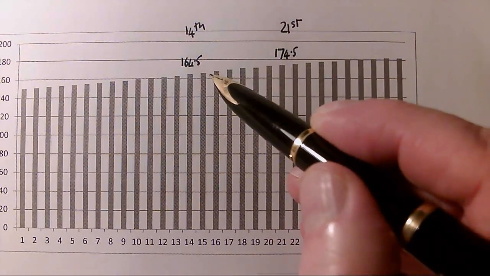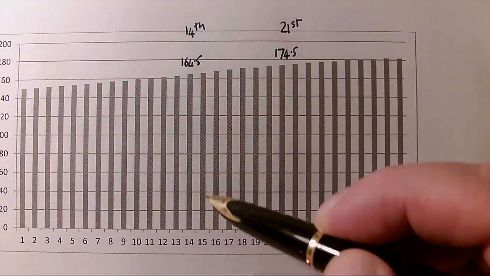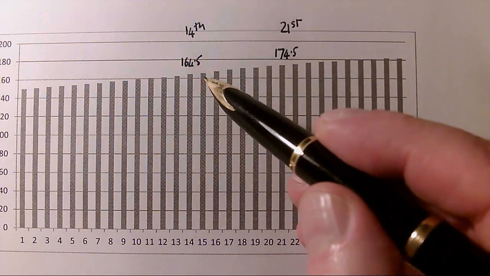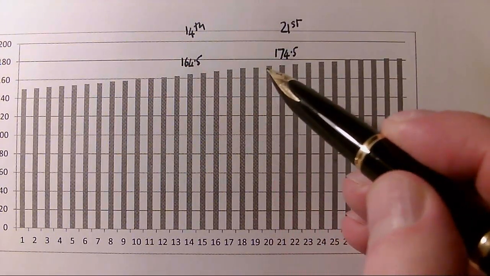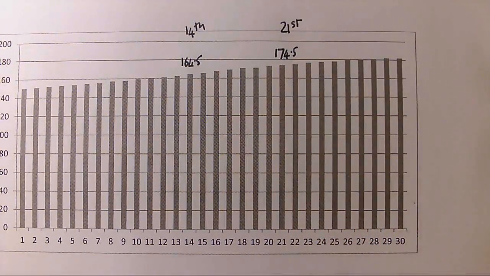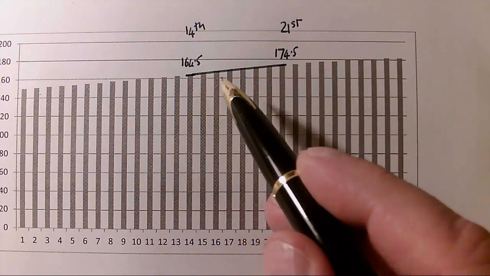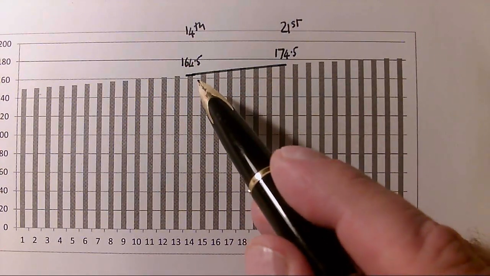And I want to estimate the height of this 15th person. Now, the table gives me no information about where the heights are here, what they are, but most of the time, I'll expect them to go up fairly steadily. So what we do is we assume we have a straight line. That's why it's called linear interpolation. So I'm going to use effectively a straight line to estimate how far up.